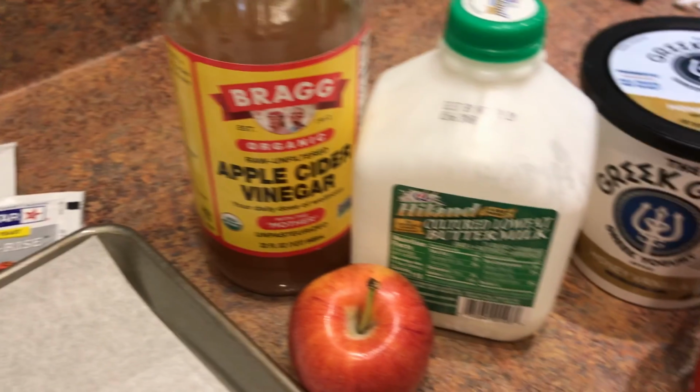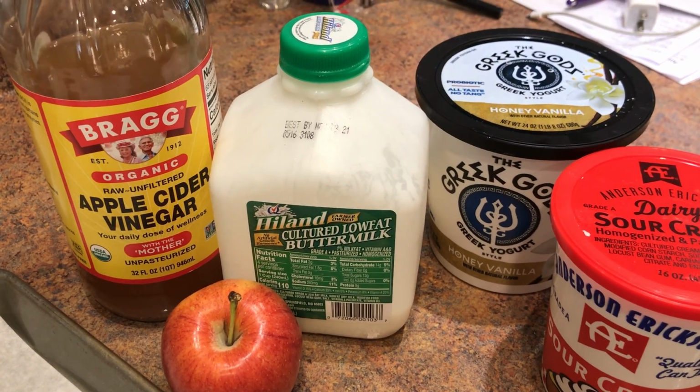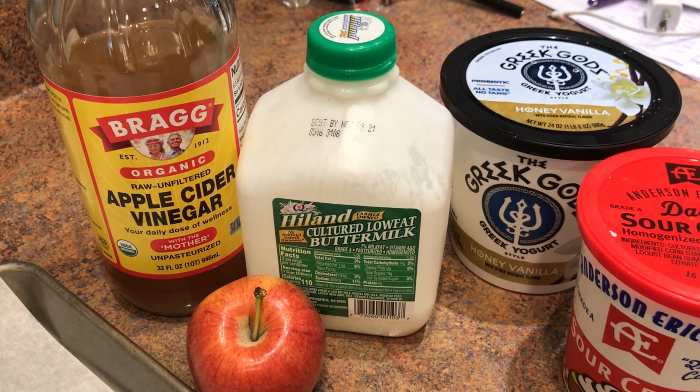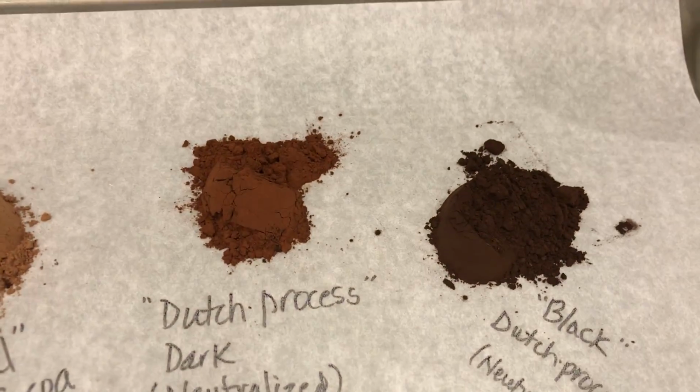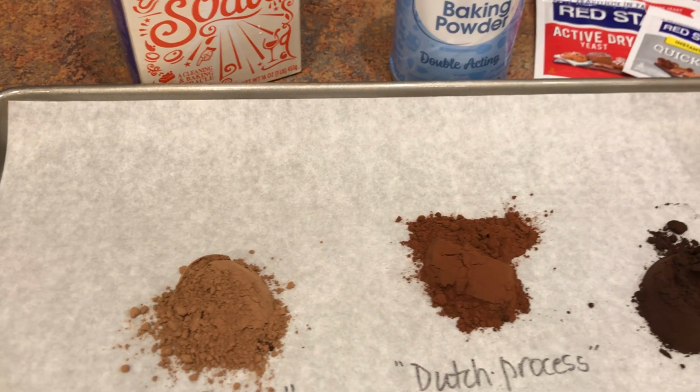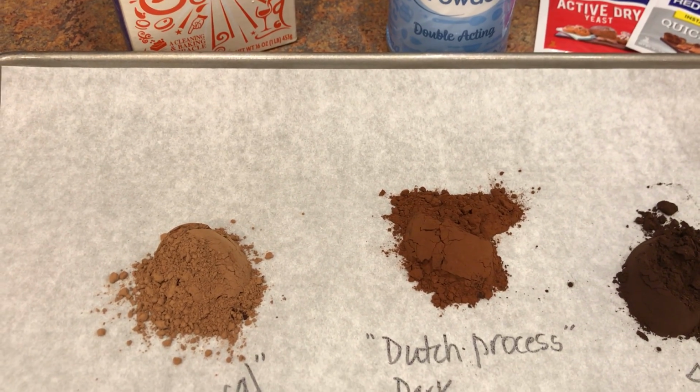Sometimes a recipe will also call for apple cider vinegar or buttermilk, yogurt or sour cream, apples grated. These are all acidic ingredients and can also boost the Dutch process reaction if soda is used. So take a look at all the ingredients.